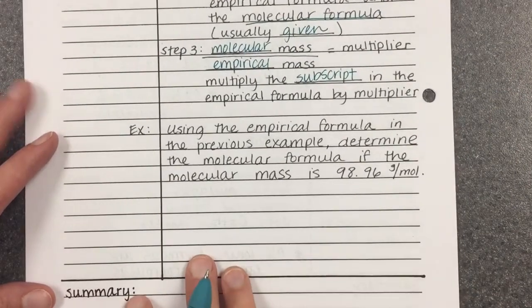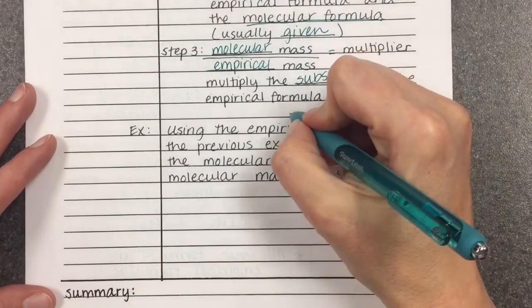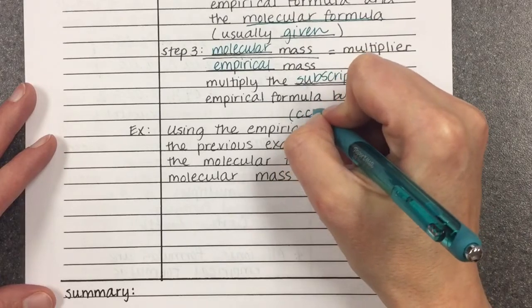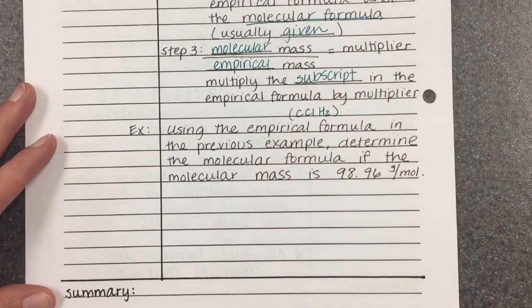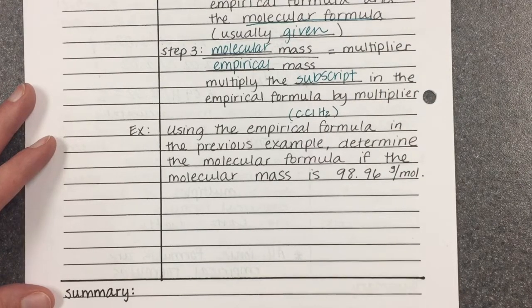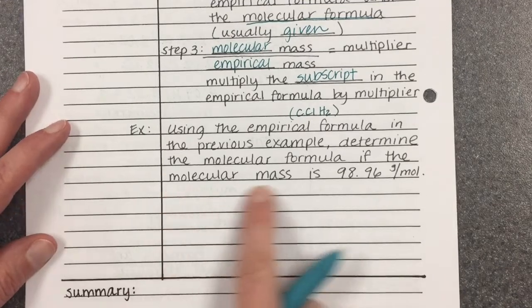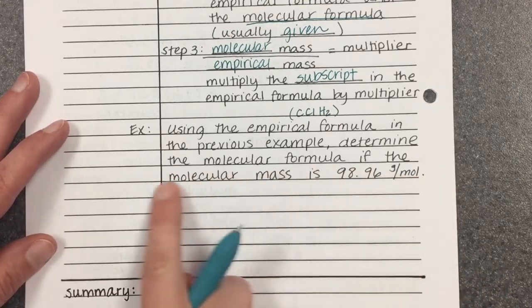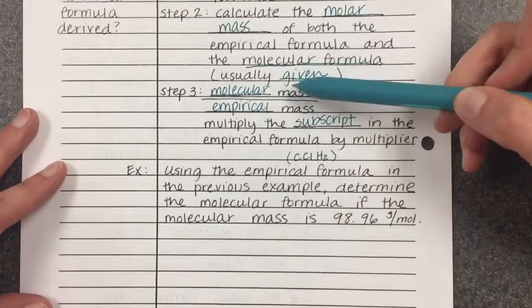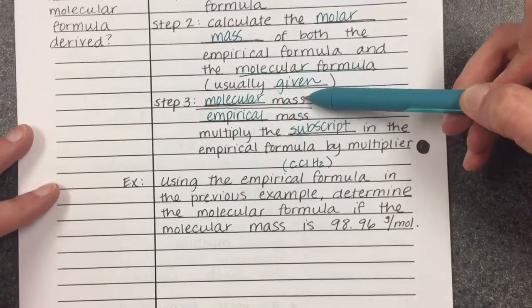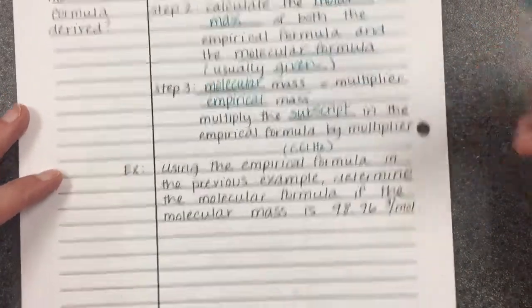So using the empirical formula in the previous example, and by the way, that was CClH2, I believe, okay? Determine the molecular formula if the molecular mass is 98.96 grams per mole. So again, the mass of that molecular formula was given to us, okay? So I have that top number for this proportion right here. What I need to find is the mass of the empirical formula.